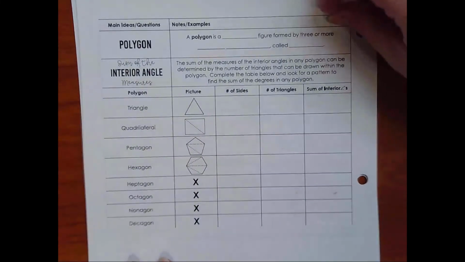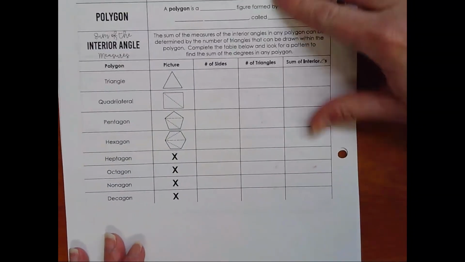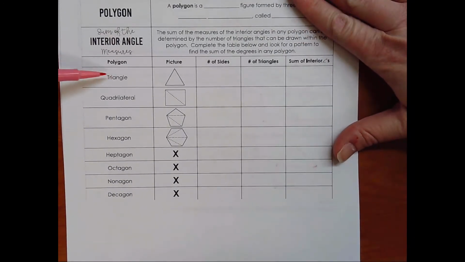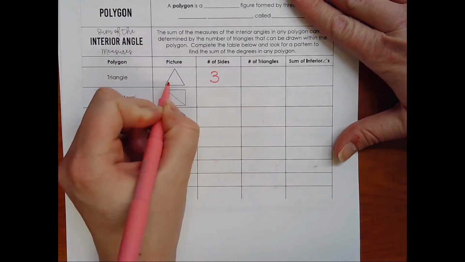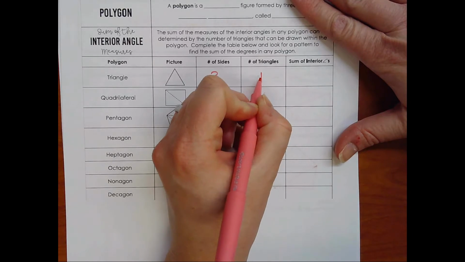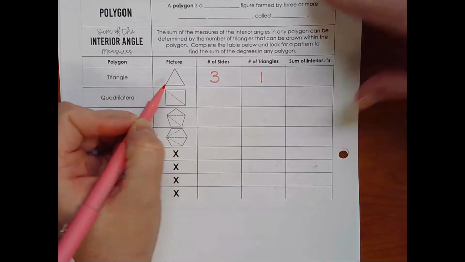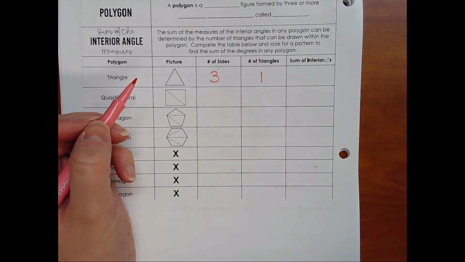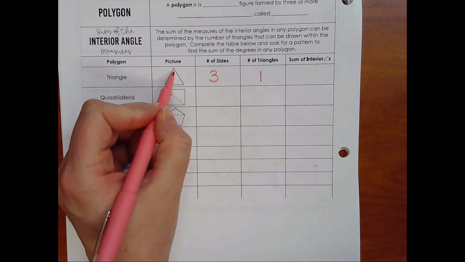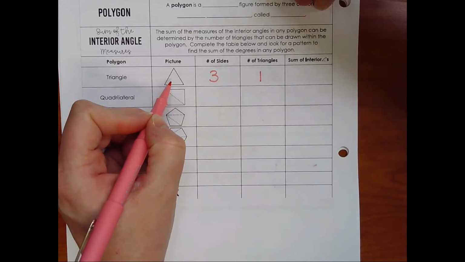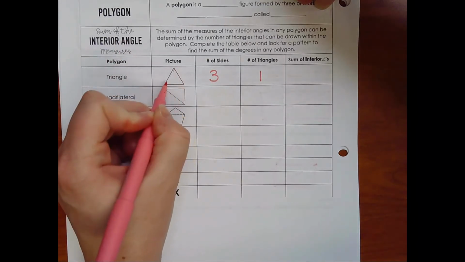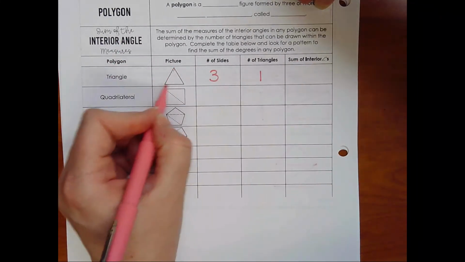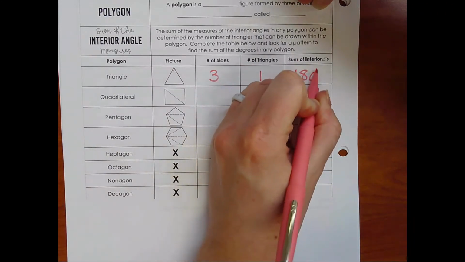So we're going to flip this real quick, and we're going to discover and chat about the sum of these interior angle measures. A triangle has 3 sides. How many triangles does a triangle have? 1. And thinking back to what we've done in the past, the interior angles, or the angles inside of a triangle, add up to 180. So if I am a triangle, the sum of the interior angles is 180. You should already know that.